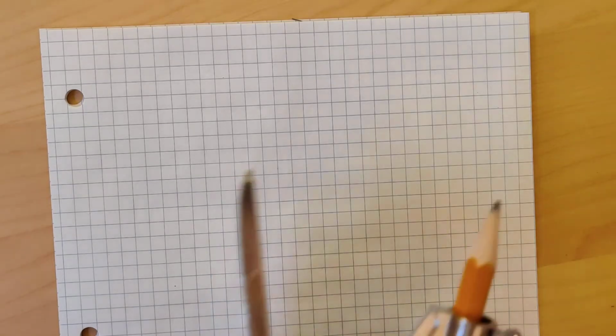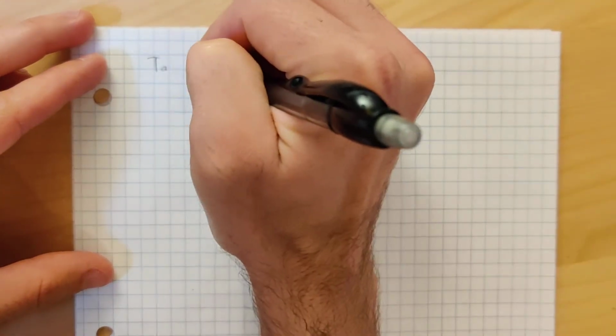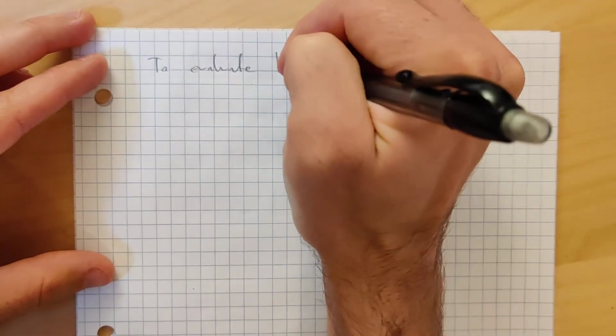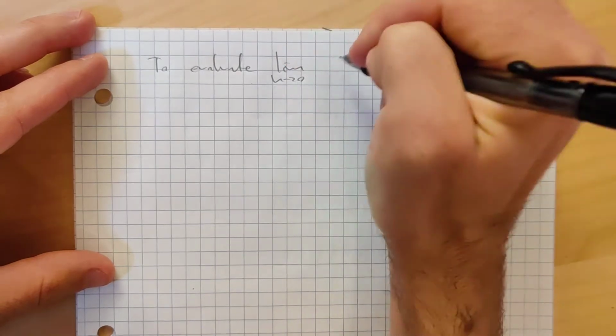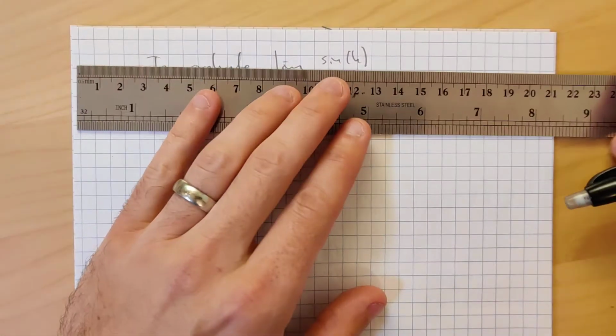So let me pull out something I haven't used in a while. This thing, my little compass here, I can use to draw an arc. Okay. So to evaluate the limit as h approaches 0 of sine of h over h, let's see what we're going to do.